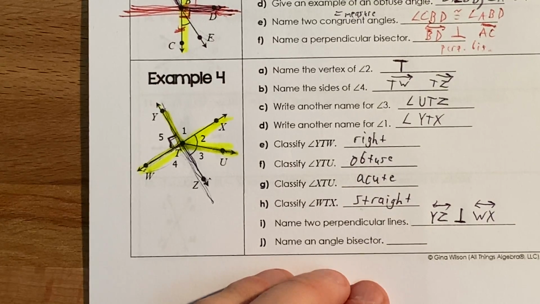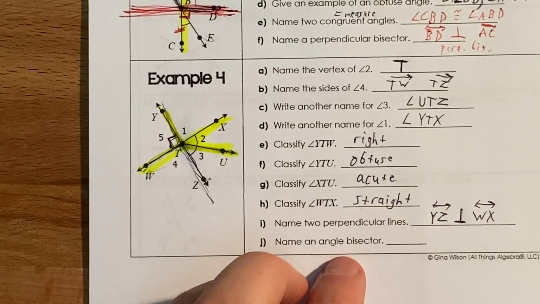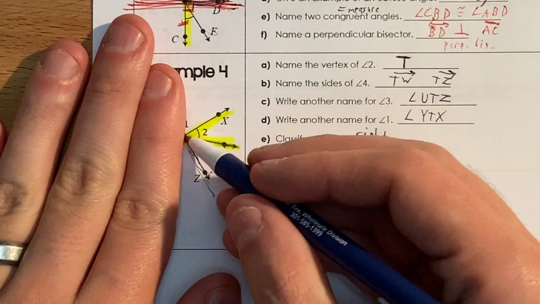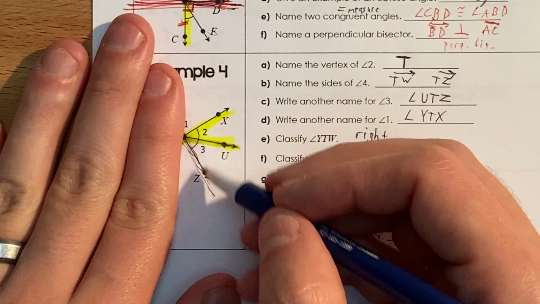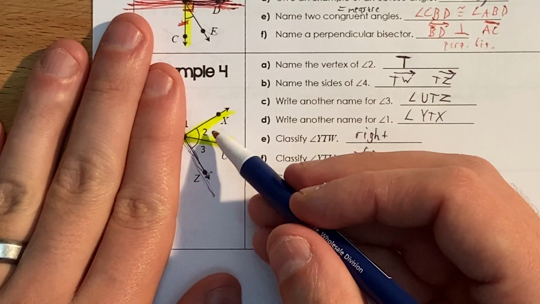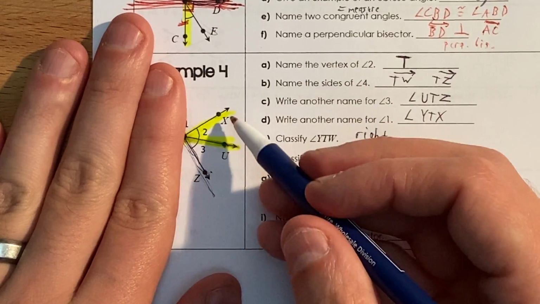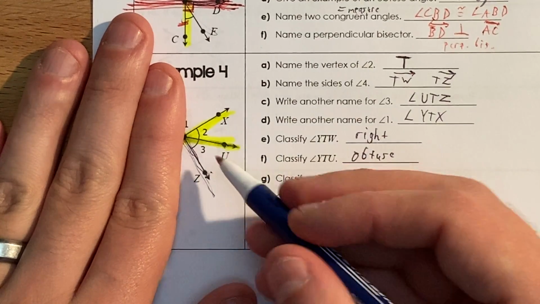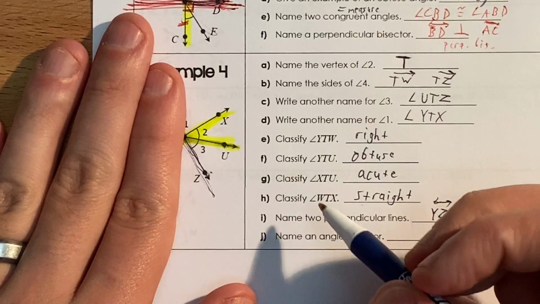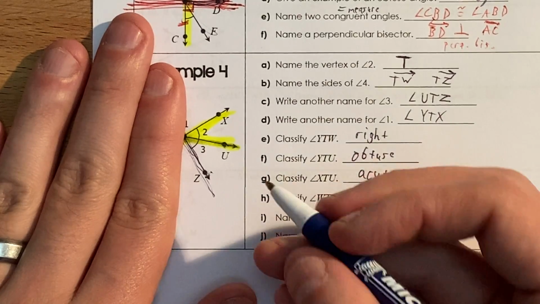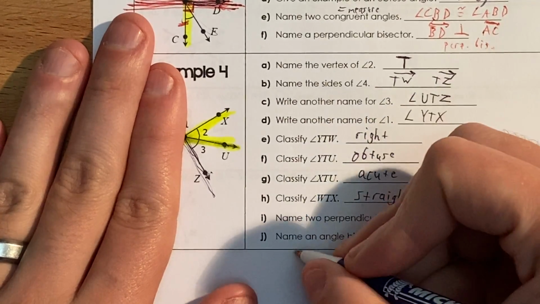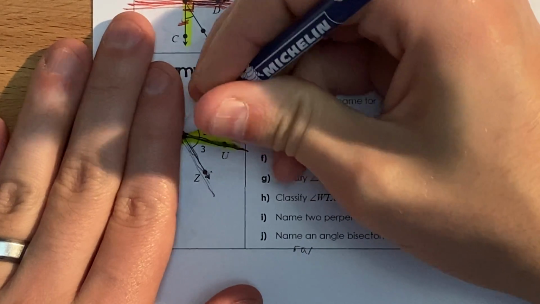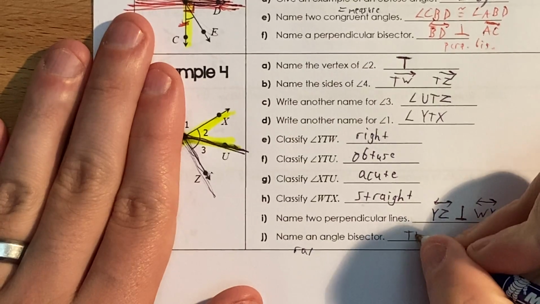And then it says name an angle bisector. So remember, that means the angle is cut in half. So it's talking about this part right here. So you would need to name these 2 angles. Luckily, it labeled them as angle 2 and 3, so we don't have to do the triple letters or anything. Actually, it's asking for what the bisector is, so it's not even asking what the angles are. The bisector is the ray that is cutting it in half, and that would be TU. So the answer is TU as a ray.